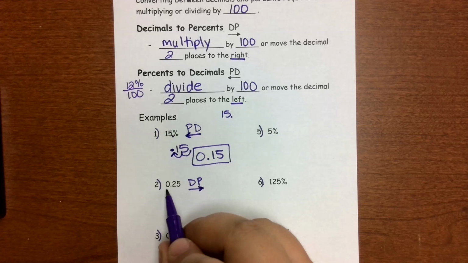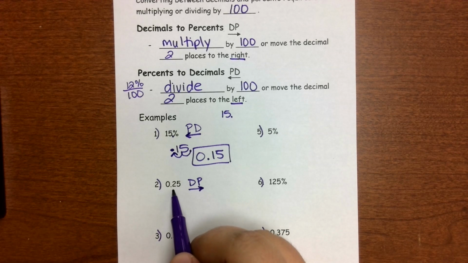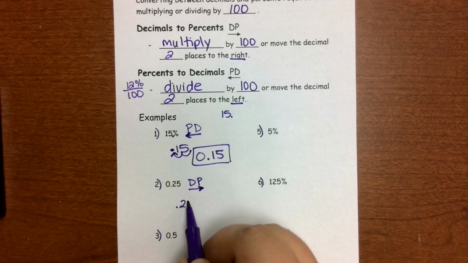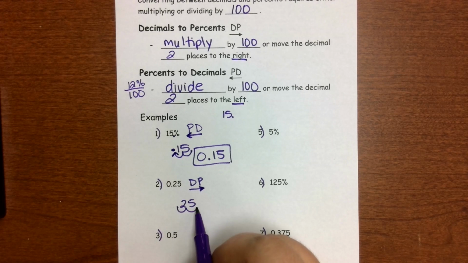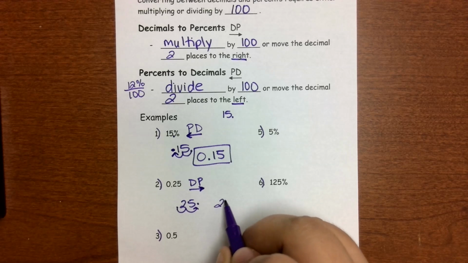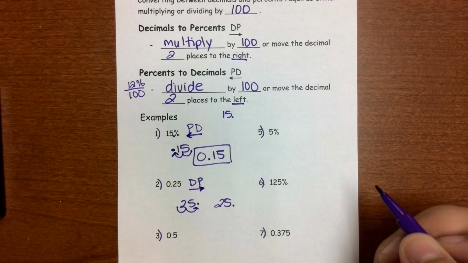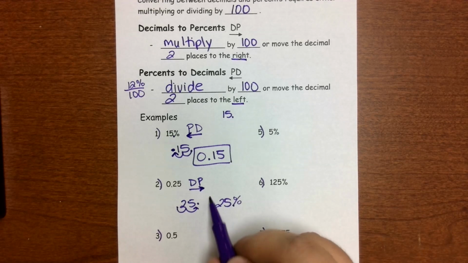All right, so now we have 0.25. We need to move the decimal 2 places to the right. There is a decimal to move, so I'm just going to put 0.25. And now I'm going to move it 2 places to the right. Once, twice, goes this way, and it ends up right here in the back. 25 point, but we don't need that. We're changing it into a percent, so all I have to do is make a percent out of it.